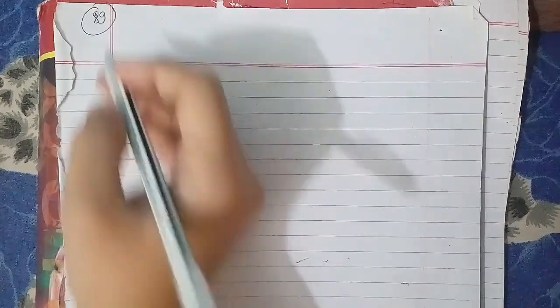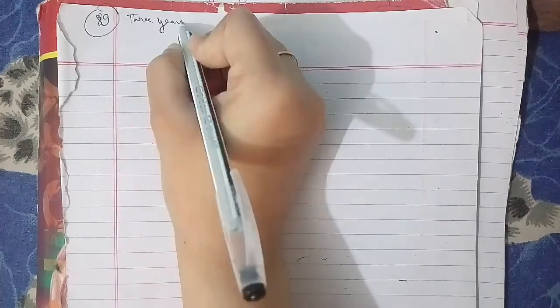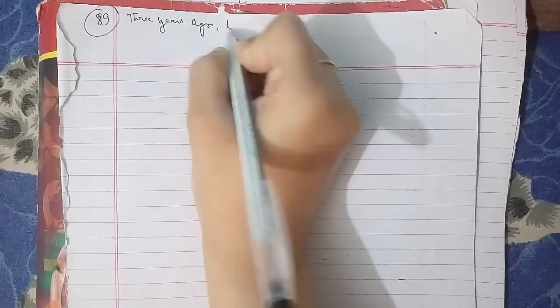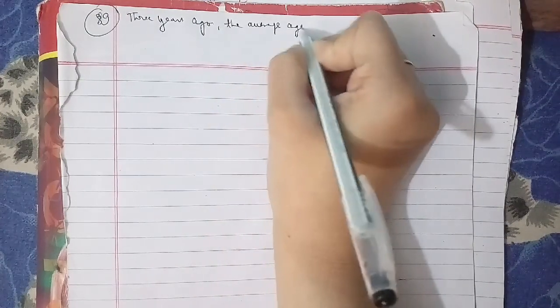How old is C now? The options, as I told you, are 24 years, 27 years, 28 years and 30 years. And for the same case we'll have to find out.